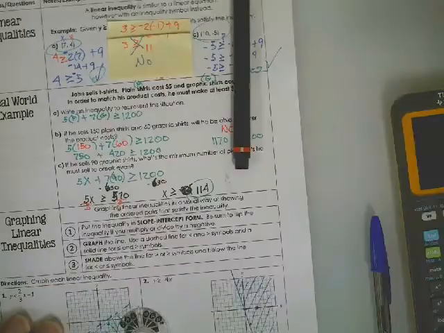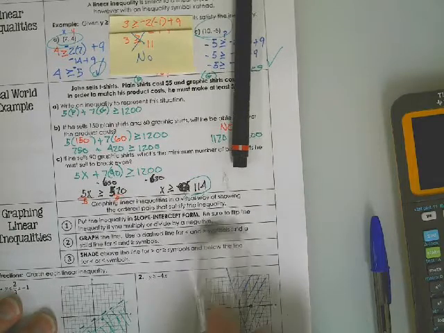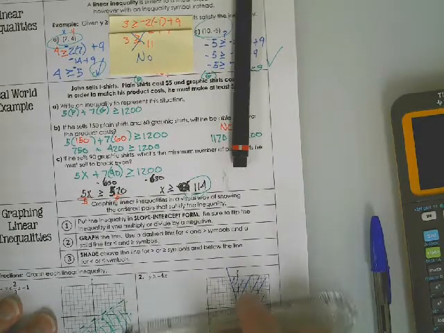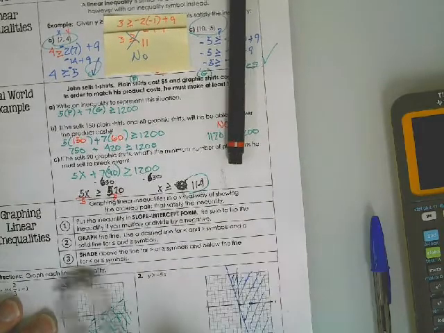But above, depending on the slope of the line, makes more sense. But you can see above is going this way, below is going this way.